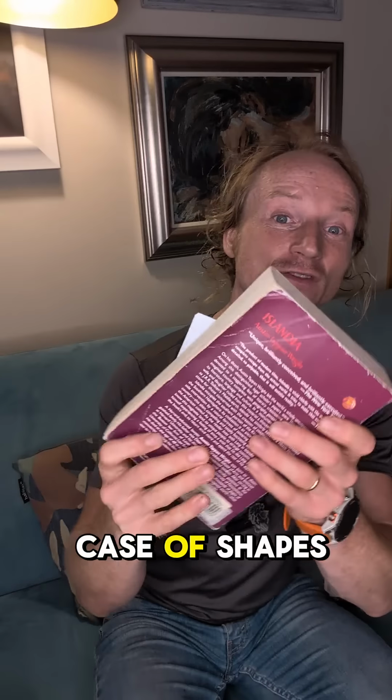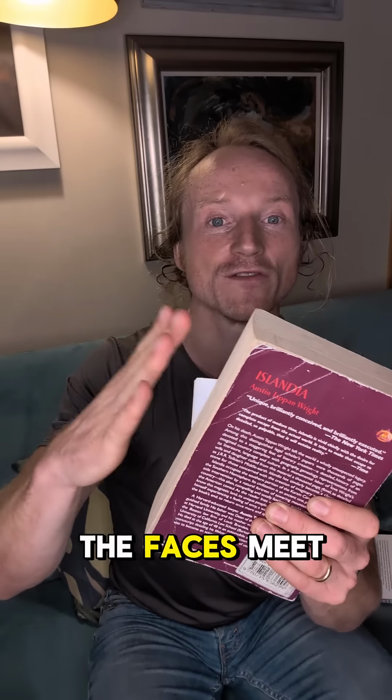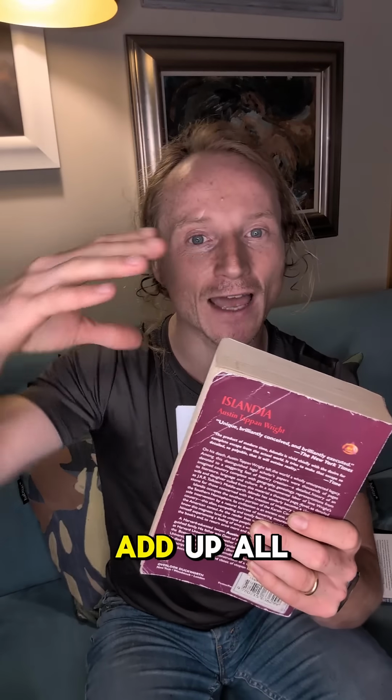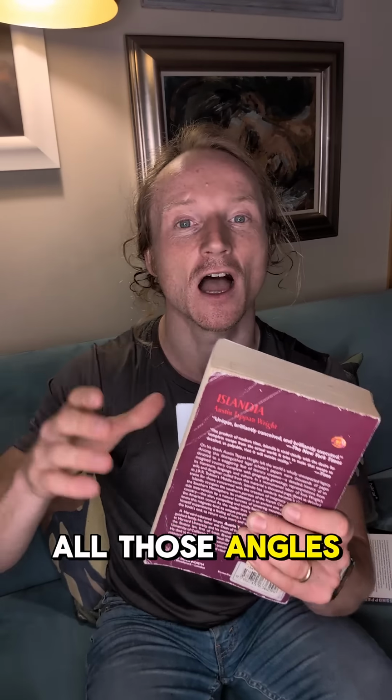And that's the case of shapes like this, because you can see all of the faces meet at pi over 2. That's a rational multiple of pi. So if I add up all the faces, all those angles, I've got a rational multiple of pi, and that just drops out. It becomes 0. The Dehn invariant of this is 0.